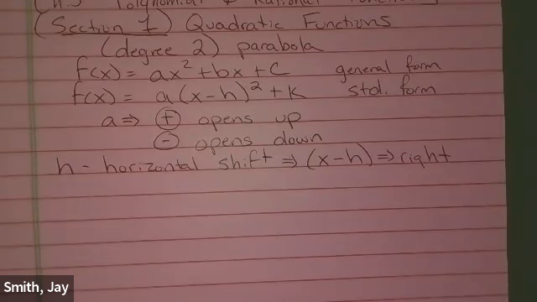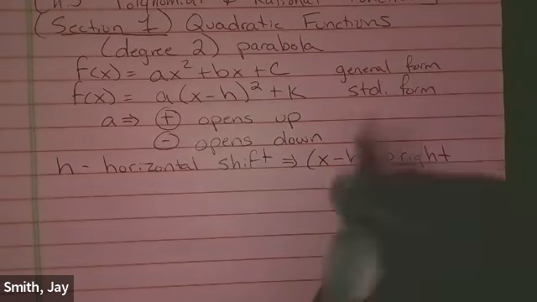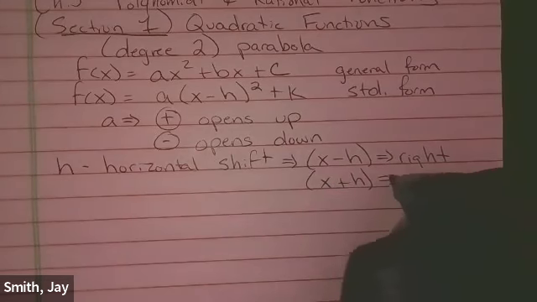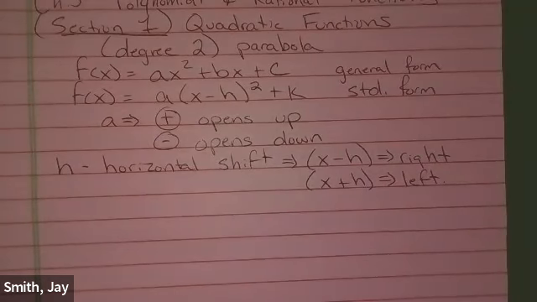By it, I mean the x part of our vertex. And if we see x plus h, that means we're going to move it to the left h units. So just remember that the horizontal shifts are the opposite of what we think. We see negative, move right. We see positive, move left.